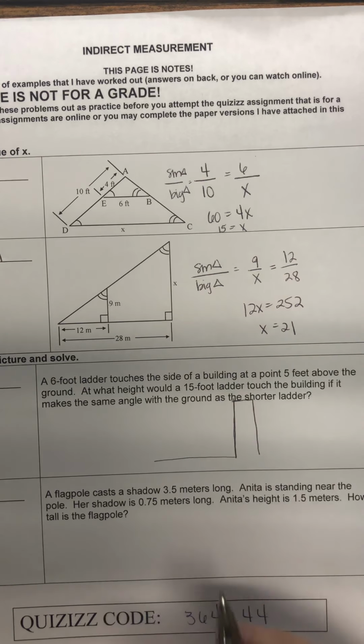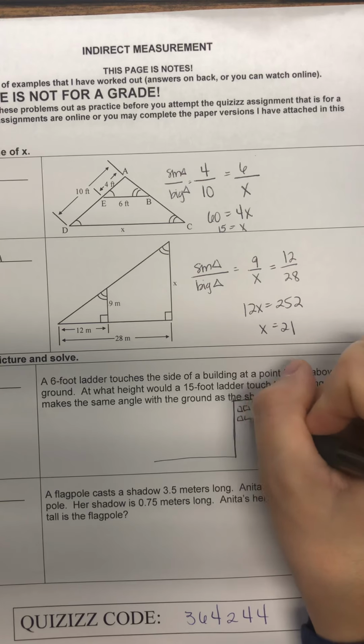Here's my building. It's got windows. It looks like a building, right?